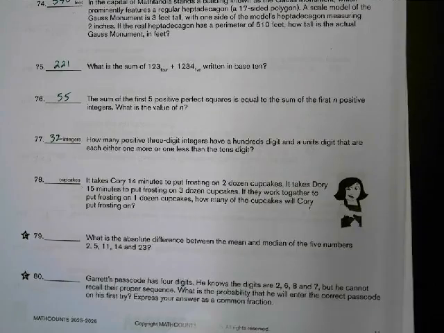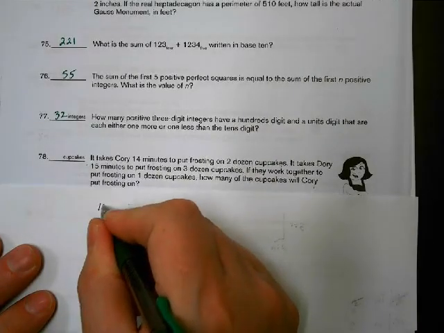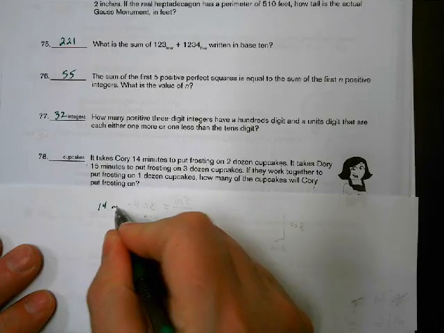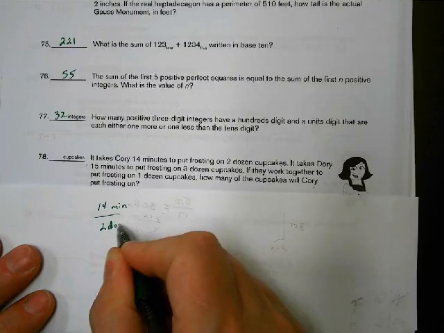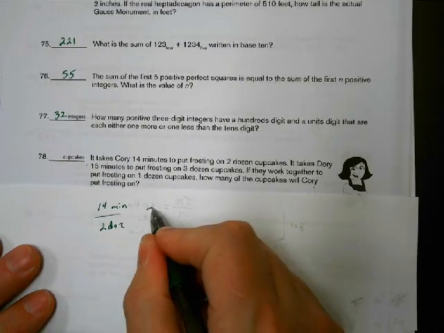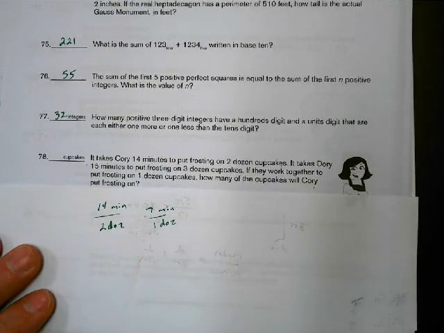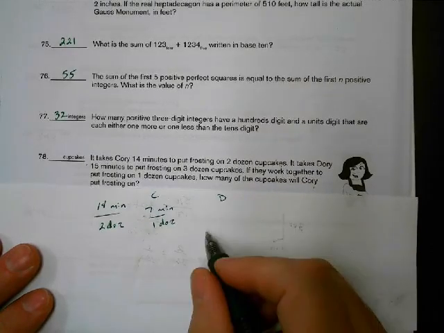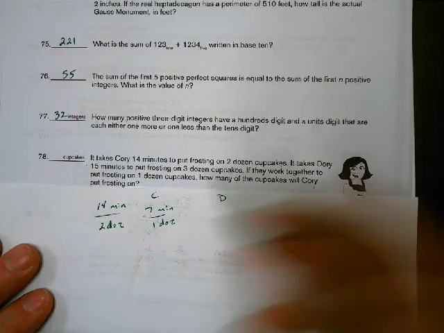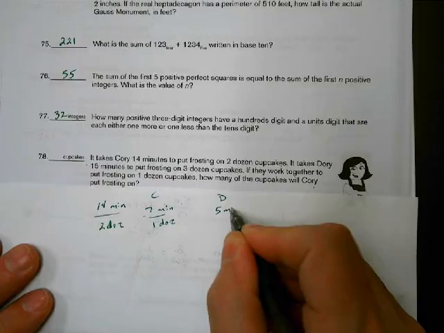All right, it takes Corey 14 minutes to put frosting on 2 dozen cupcakes. So his rate is 14 minutes for 2 dozen. So he can do 7 minutes and 1 dozen. Okay. Next person, Dory. So this is Corey, this is Dory. 15 minutes to put frosting on 3 dozen cupcakes. So that would be 5 minutes per dozen. All right, there's their 2 rates.